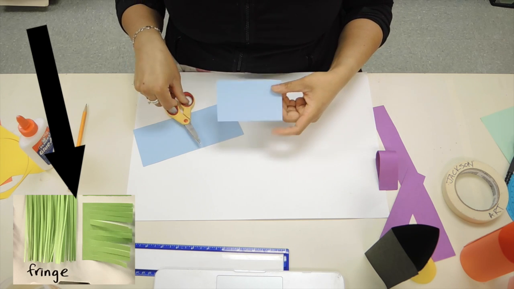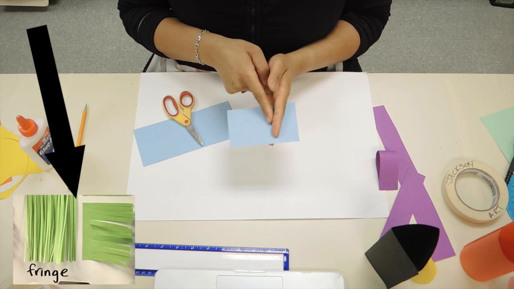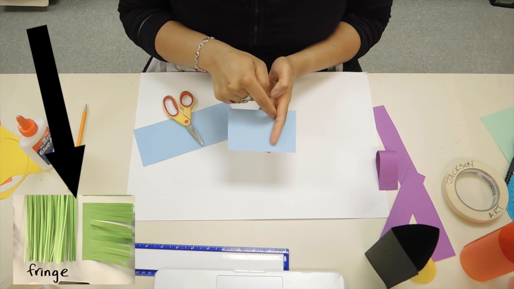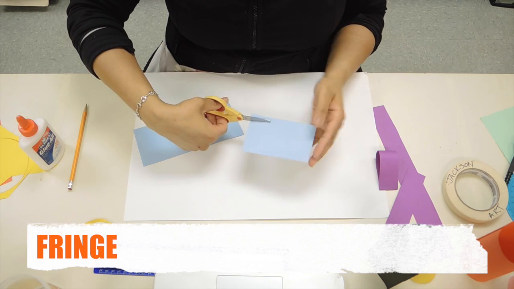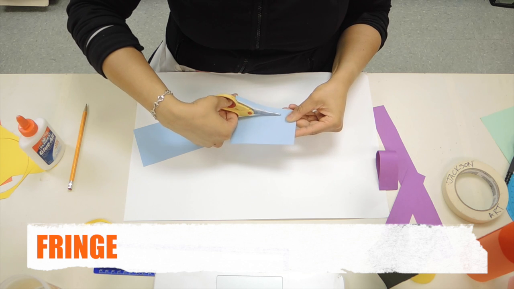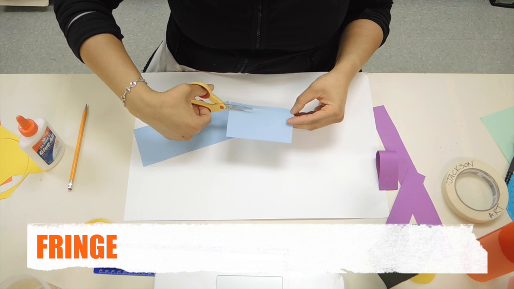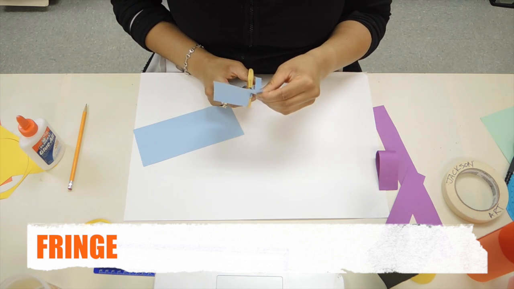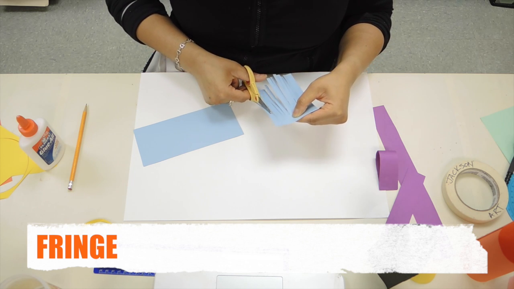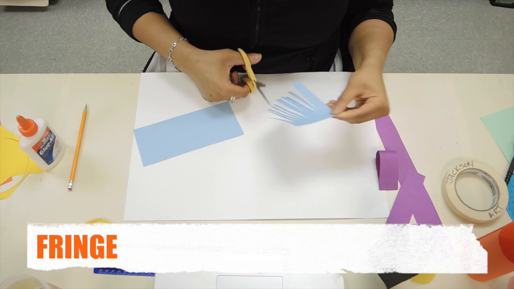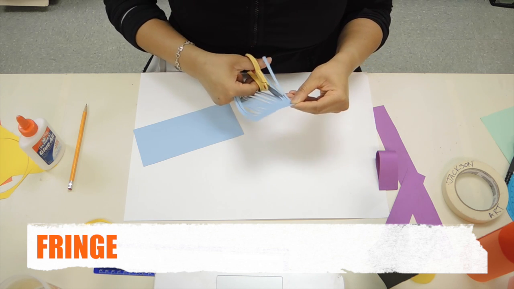And I'm going to cut a fringe, so I'm going to pretend that my paper stops about here, and I'm going to cut all the way across and stop here to create my fringe. So stop about there. Leave about 1 inch or so on the other end of your paper that you're cutting. Your fringe can be as narrow or as thick as you like. The thinner your fringe is, the more fragile it is, and the easier it is to ruin it.